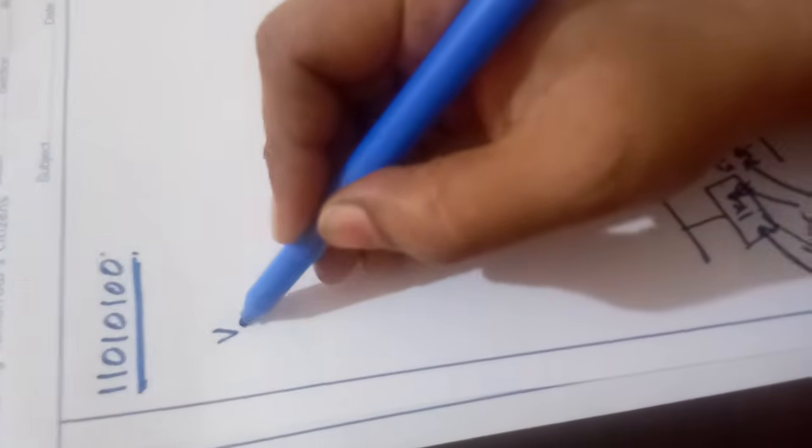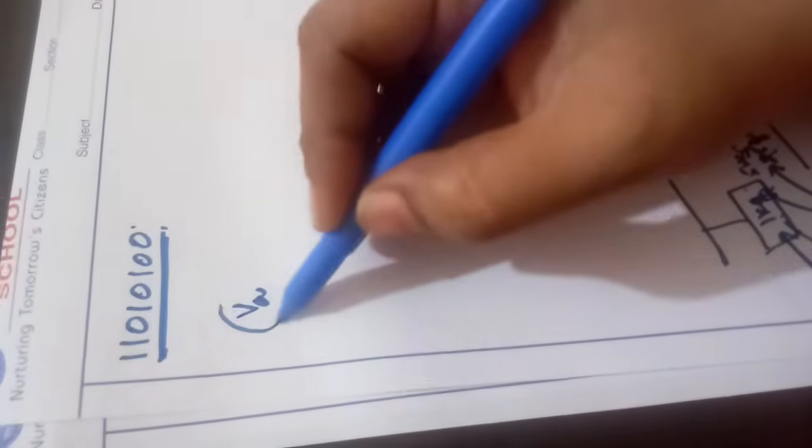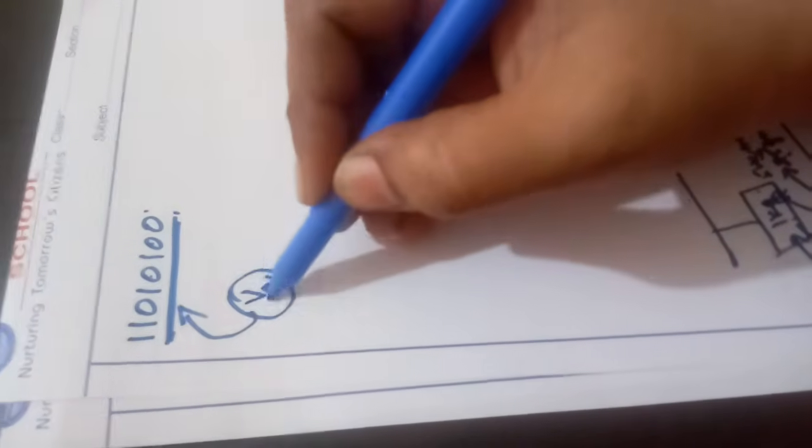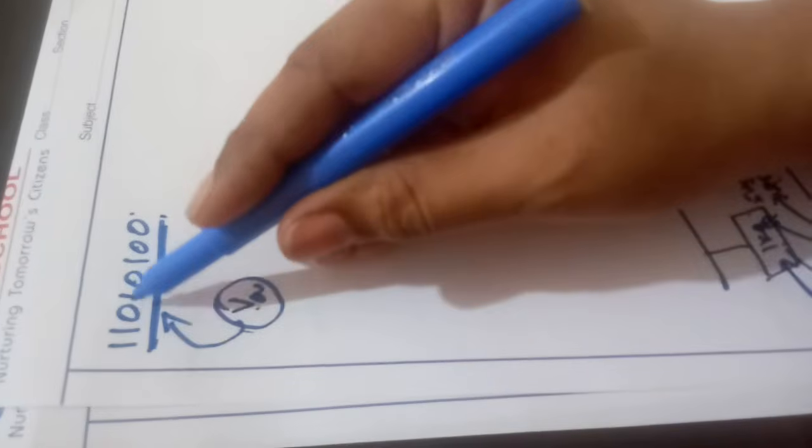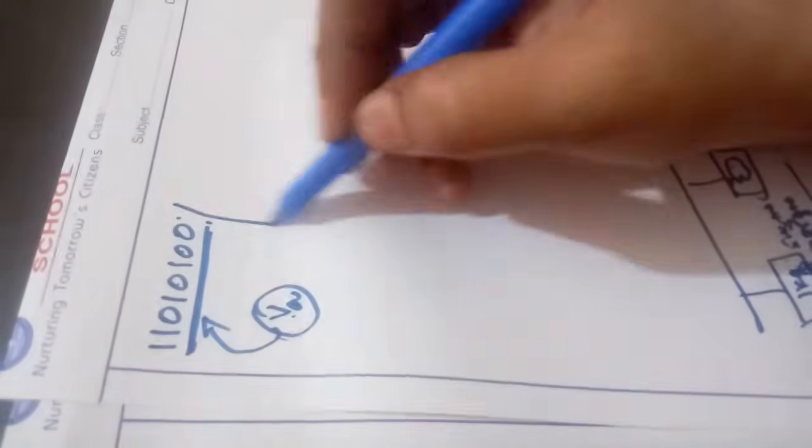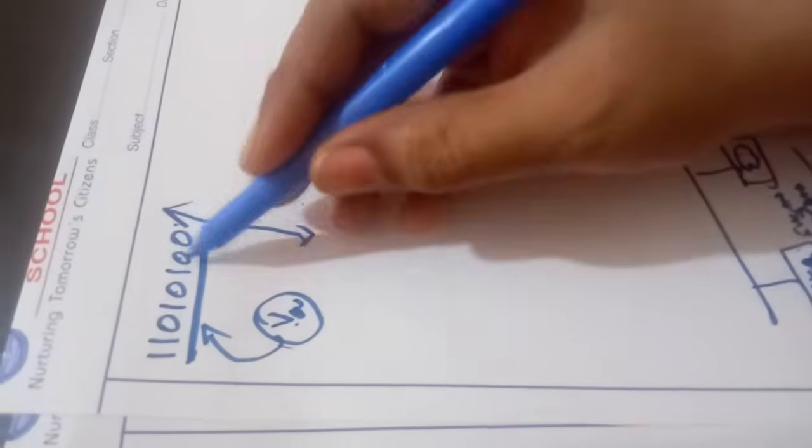So I continue until my analog signal is equal to the digital output. See here, I have taken one example. Suppose I am giving an analog signal VA, and for this analog signal, its correct digital output is 11010100.